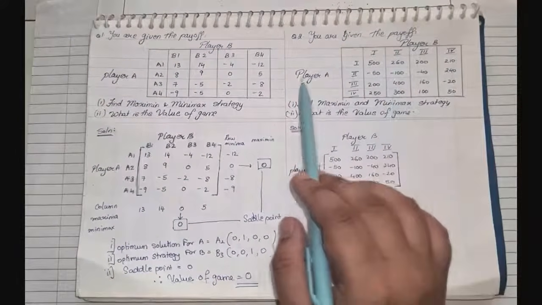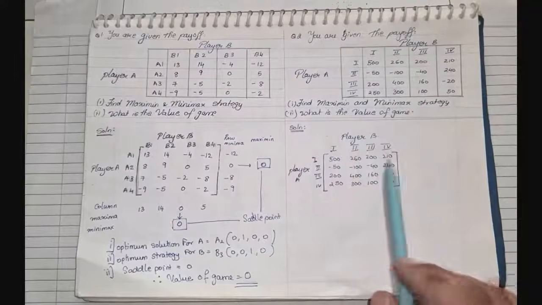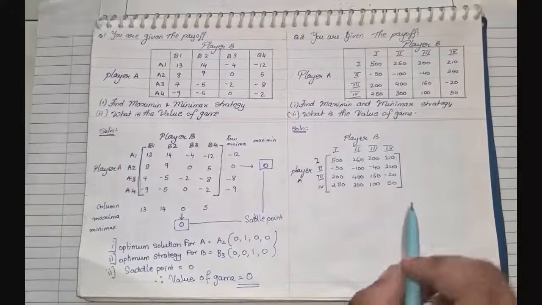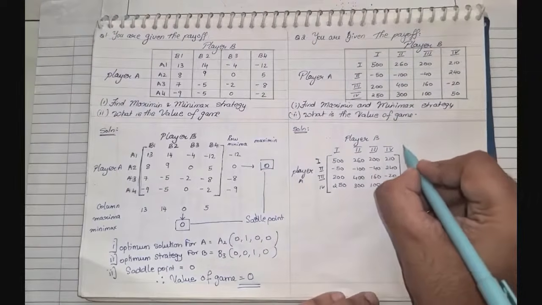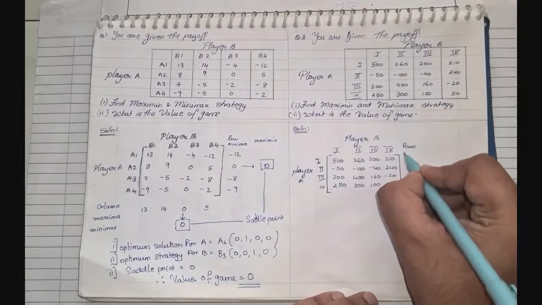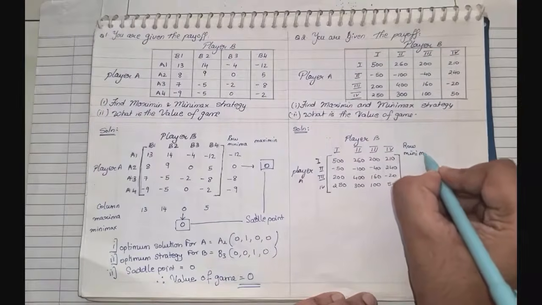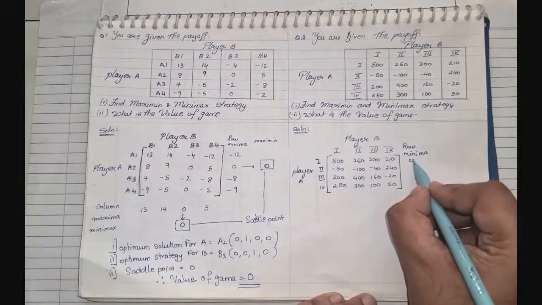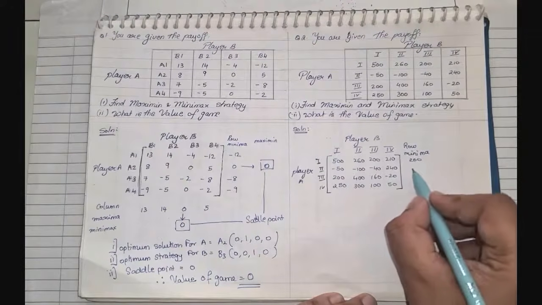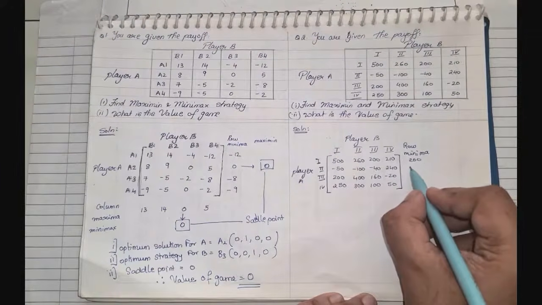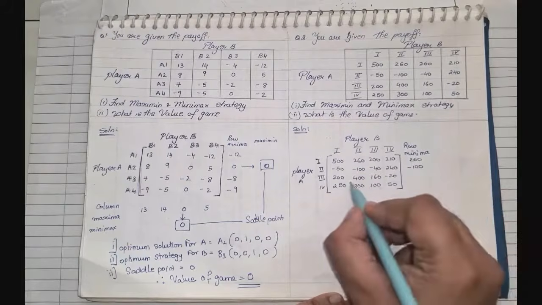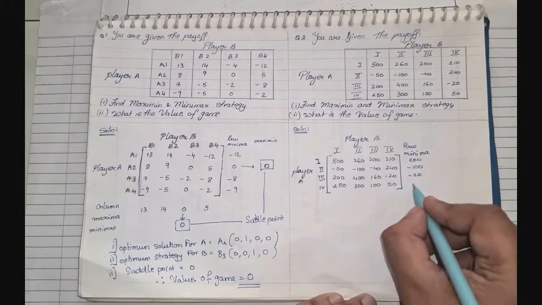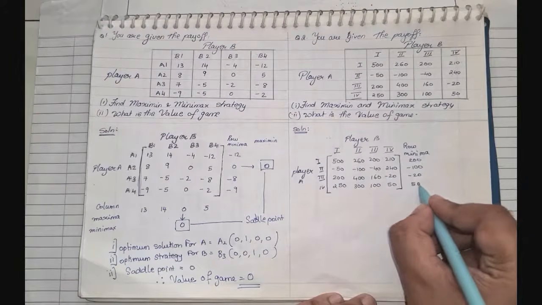You are given the payoff. Again, we have player A, player B, and various strategies are given. Find the maximin and minimax strategy and what will be the value of the game. Step number 1, we need to first find row minima. In the first row, the lowest value is 200. In the second row, the lowest value is -100. In third, the lowest value is -20. In fourth, the lowest value is 50.